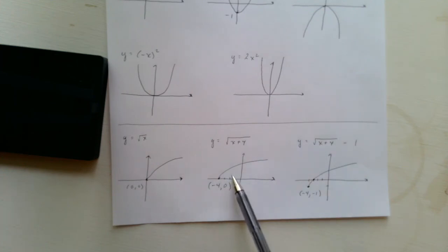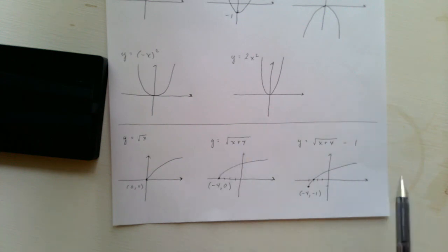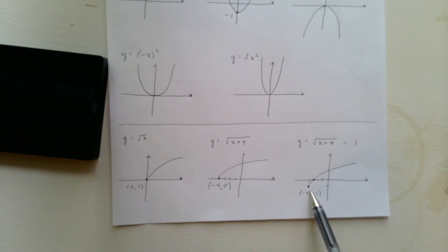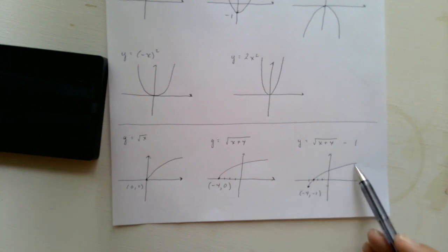So this shifts the graph to the left 4 units, and then if we stick with this and subtract 1 from this whole thing, we basically shift this graph down by 1 unit. And so the point that used to be negative 4, 0 is now negative 4, negative 1, and you can see that everything else follows.